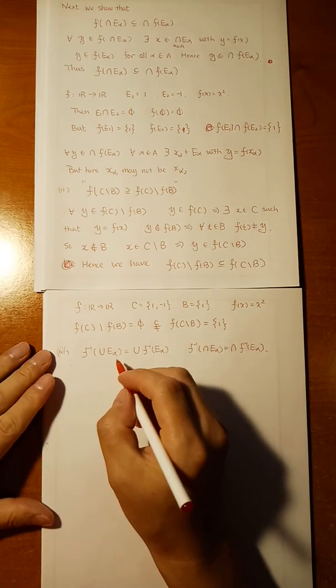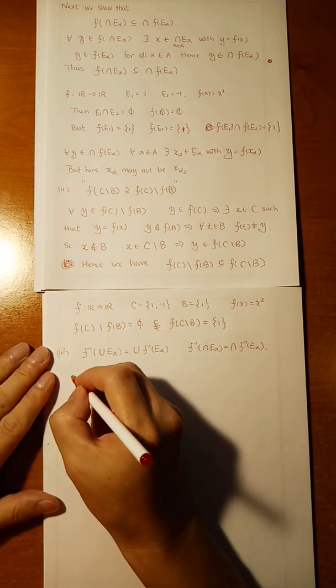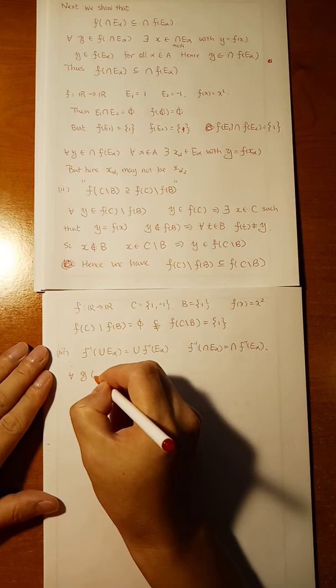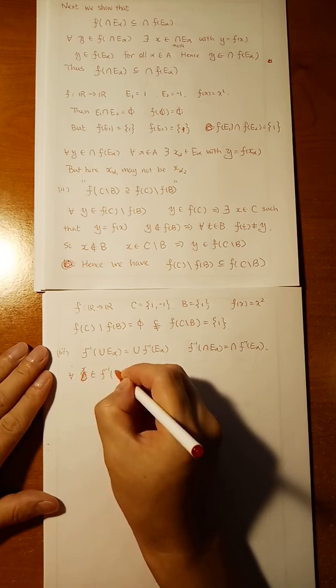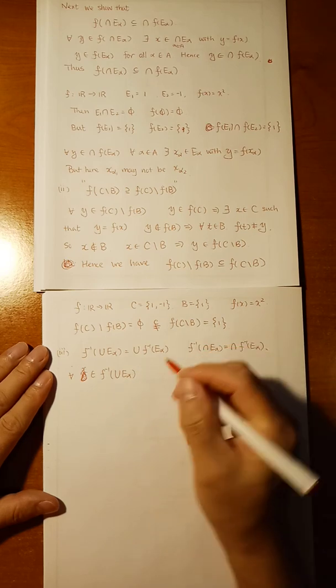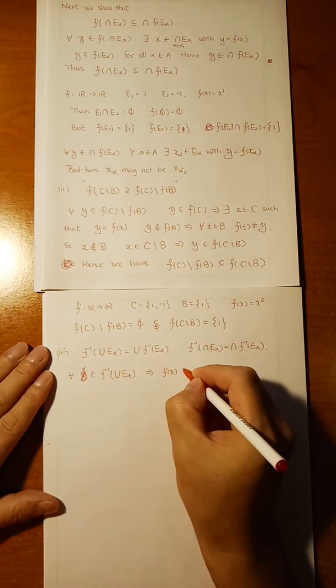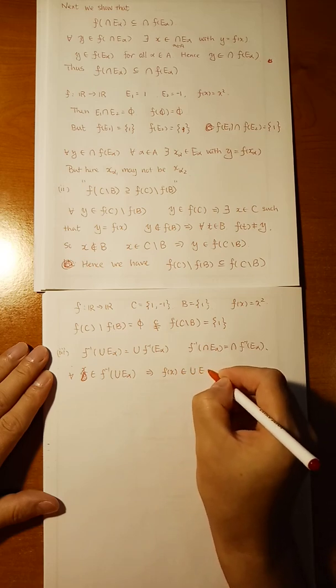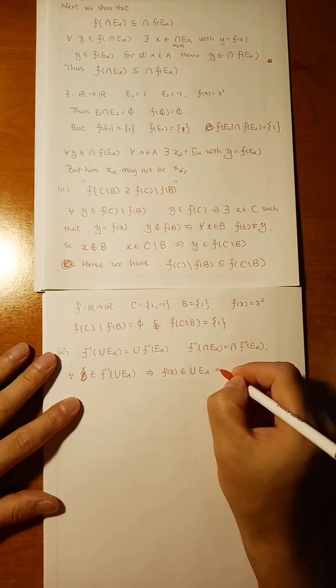Okay, so again, the union is not difficult. For all x in F inverse of the union of E alpha, this means fx belongs to the union of E alpha.